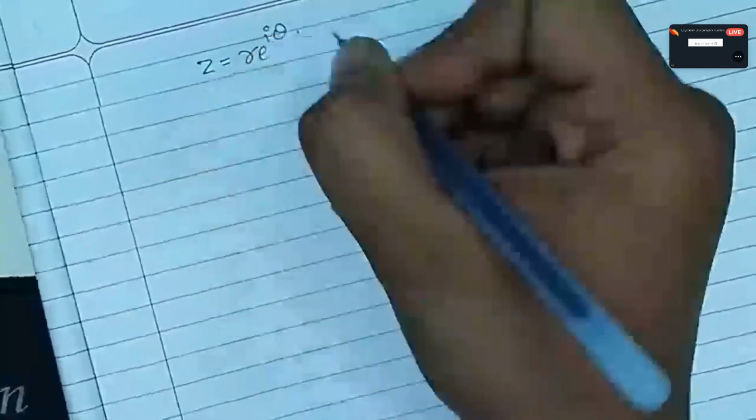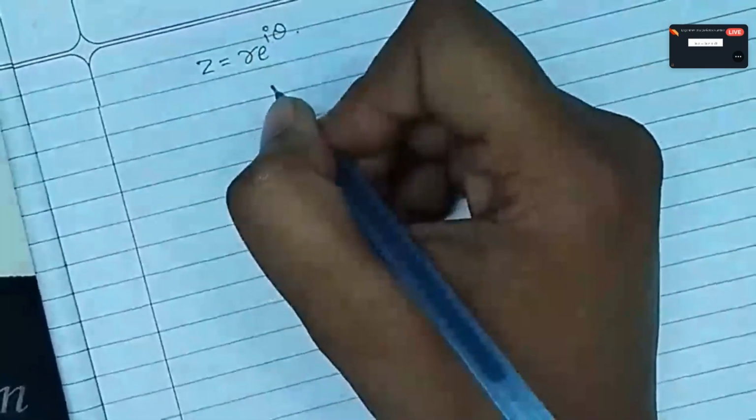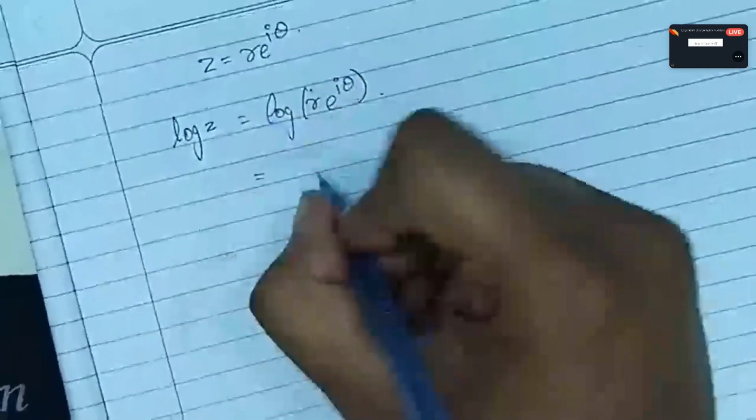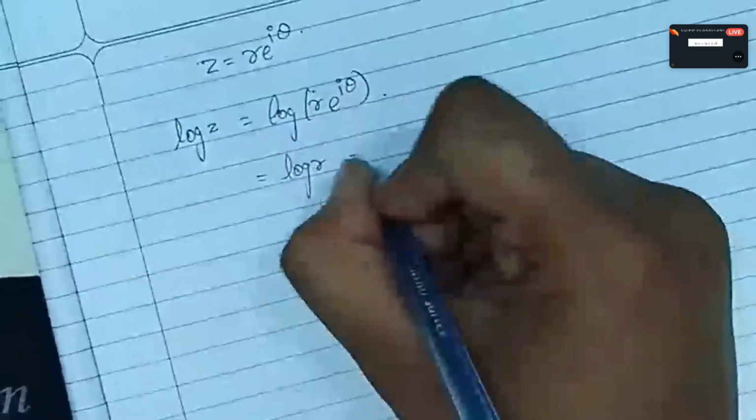When we see a complex number, for example z is equal to r e raised to iota theta, and now we want to take the logarithm of this number, that is basically log z is equal to log of r into e raised to iota theta. This basically becomes log r plus iota theta.